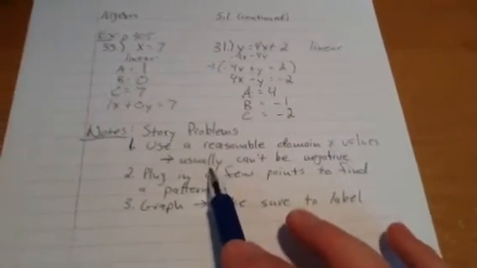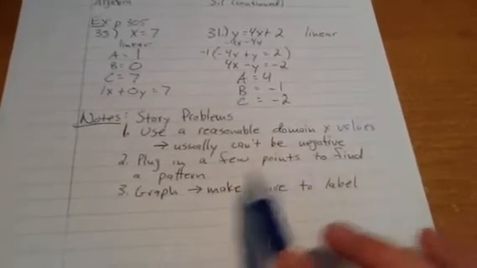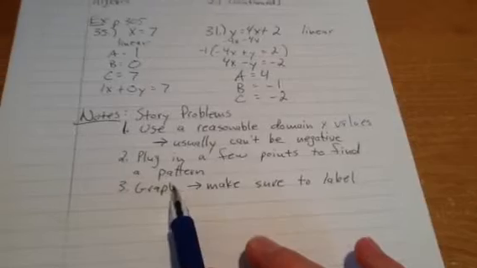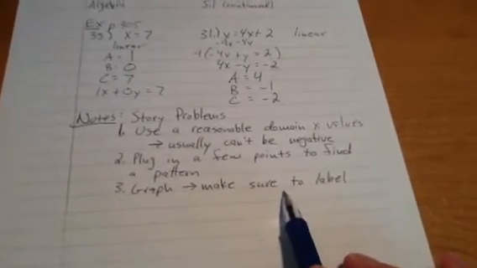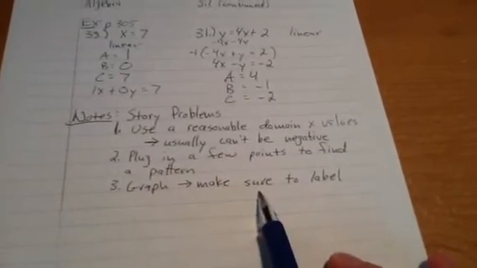Keep in mind with real world problems, you usually can't have a negative number. Okay? And then when you graph these, you want to plug in a few points to find a pattern and then graph. Make sure to label your graph when you graph it. So a couple of notes about when you graph. Plug in a few points to find the pattern, make your graph, make sure you label the graph.